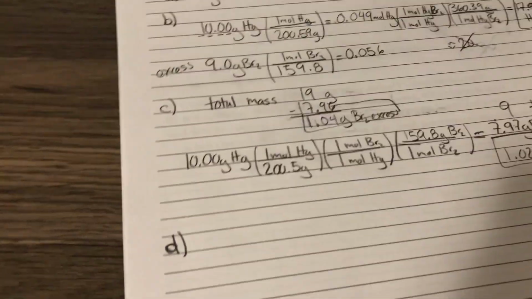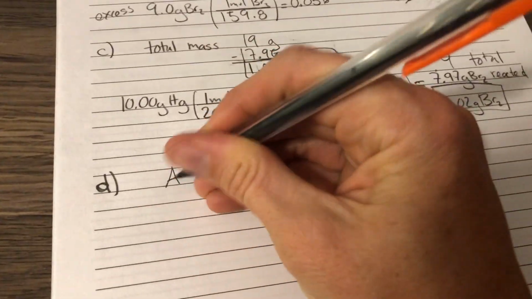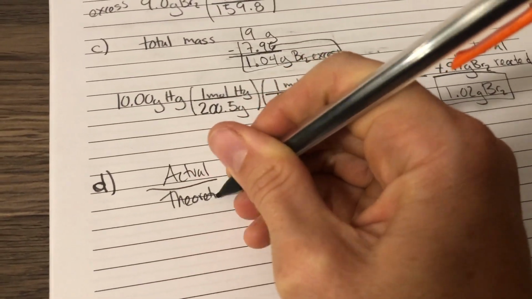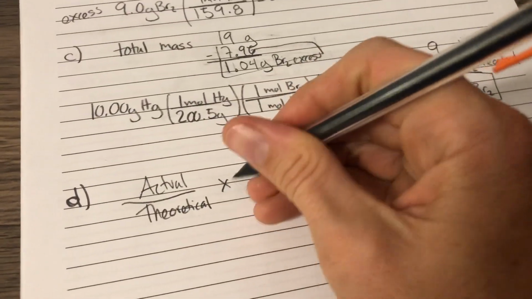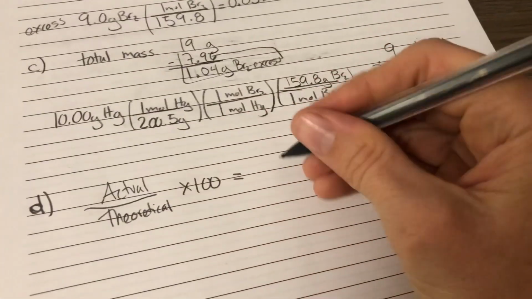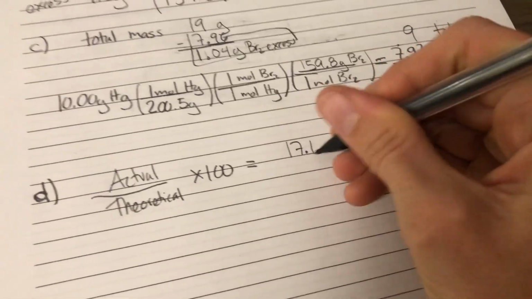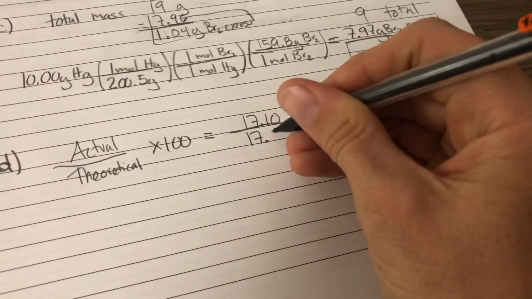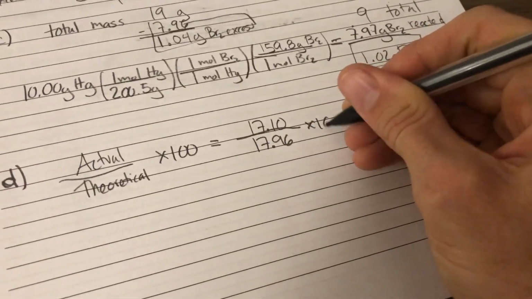So percent yield is a comparison of actual over theoretical, and then times by 100. So for our problem, we're going to take our 17.10 over our theoretical, which is 17.96, and times it by 100.